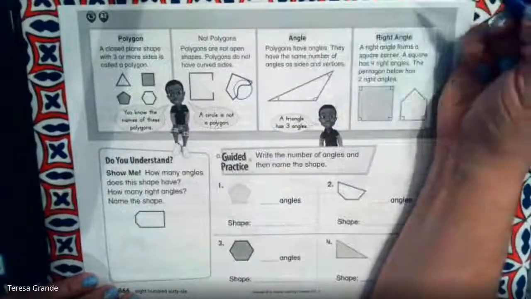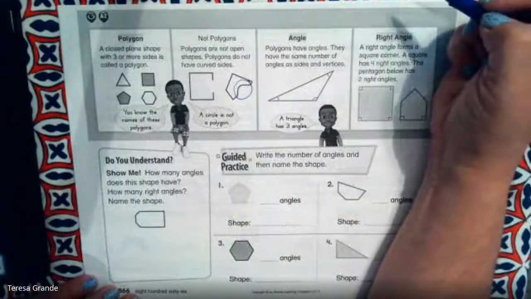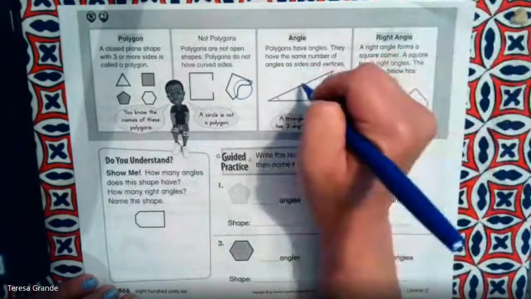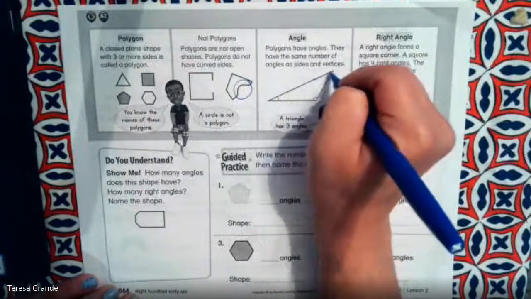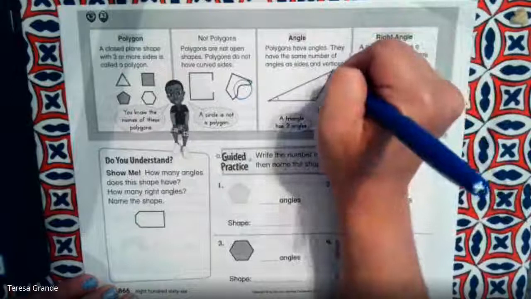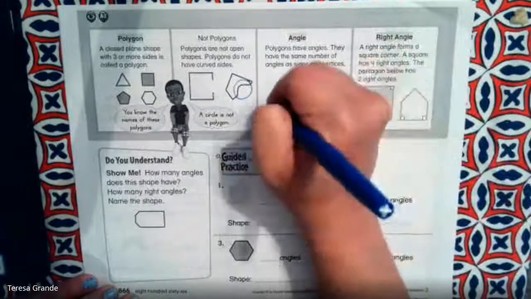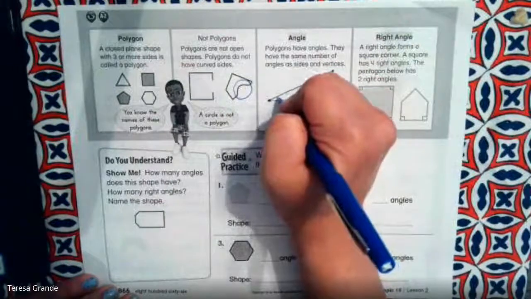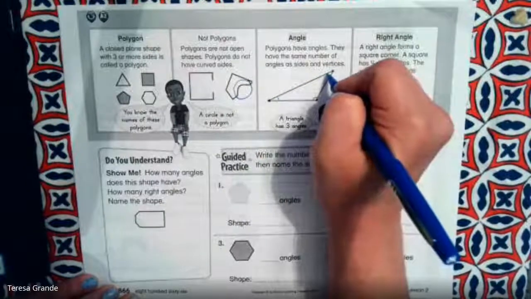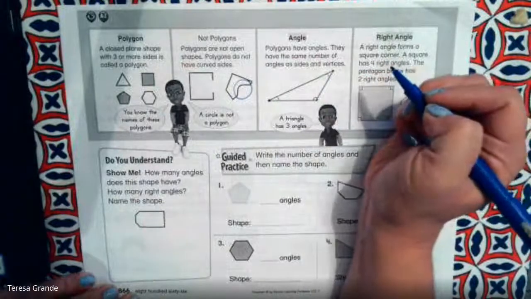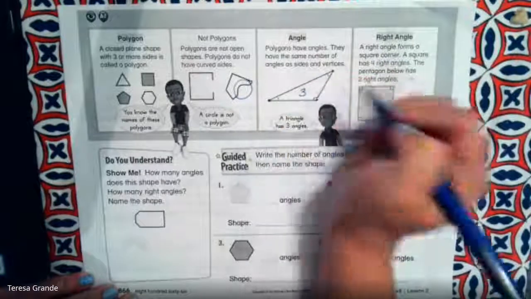Now, angles. All polygons have angles. They have the same number of angles as sides and vertices. Remember, we talked about sides being the flat parts, and the vertices is where each side meets. Now, the angle is the inside part where they meet. Here's an angle, and here is an angle. A triangle has three angles.